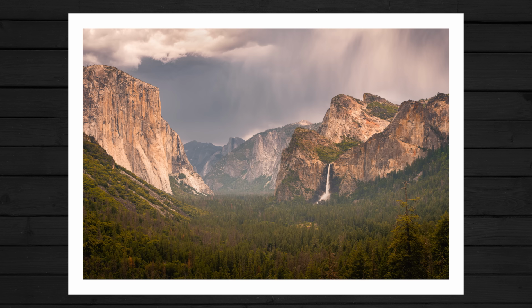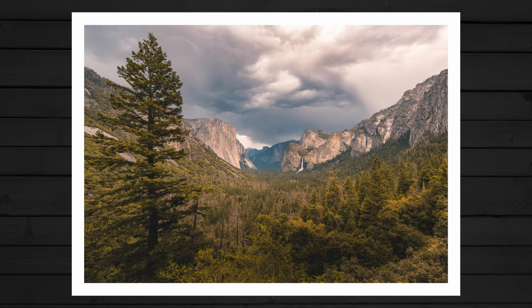So, no foreground and with foreground. I think that's a really good example, let me try that again, to be able to see what a foreground interest can do to a photograph when you're using a wide angle lens.